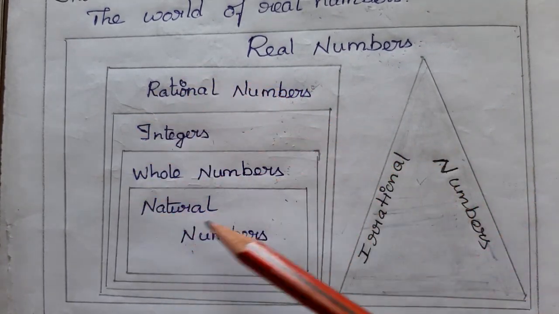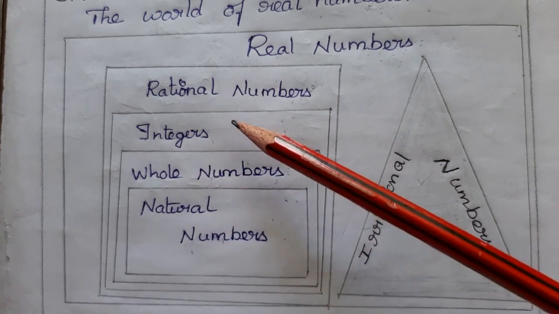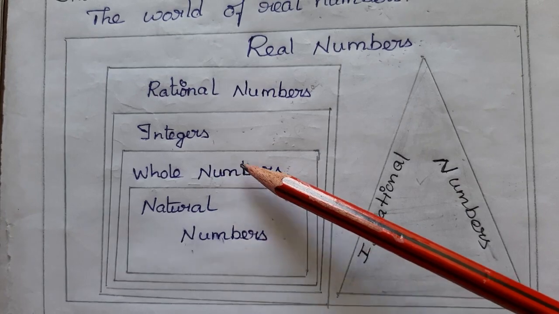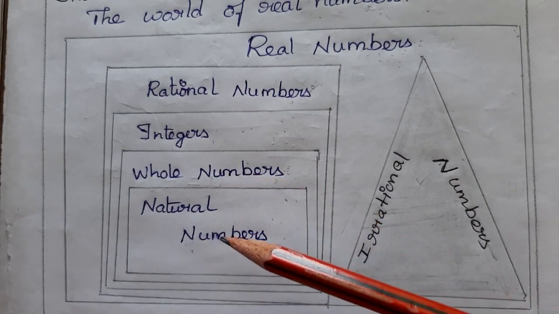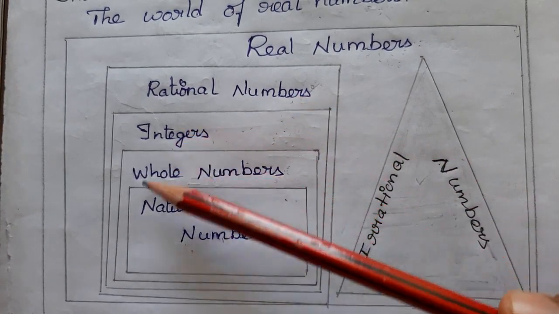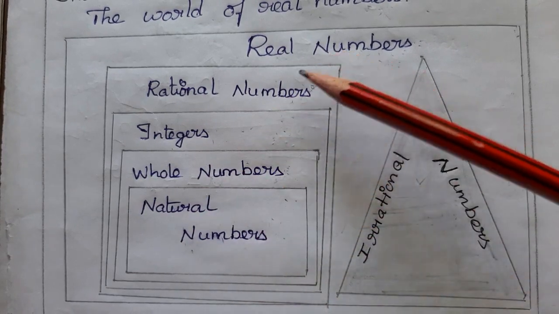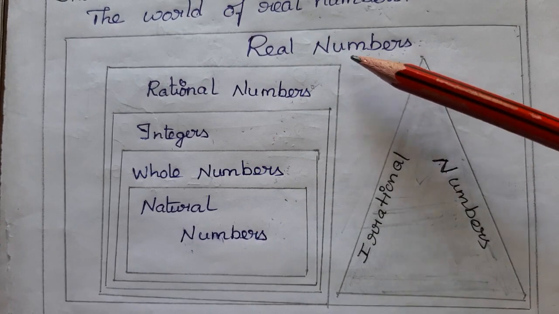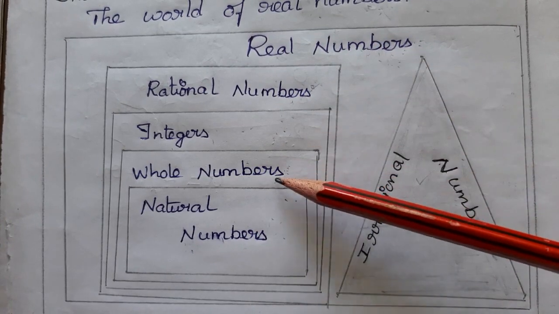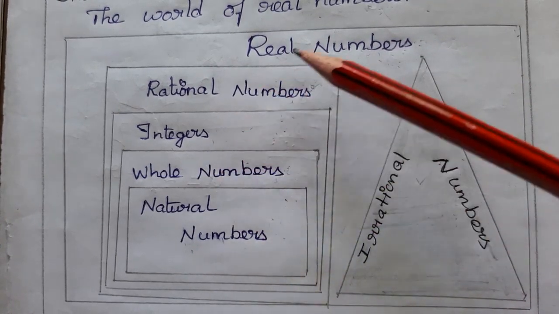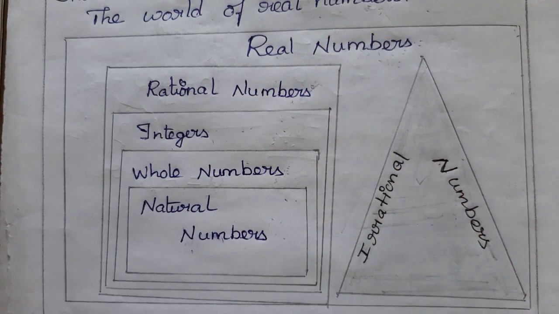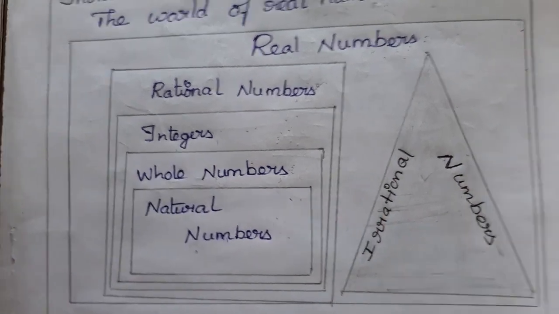You can see the rational numbers have some collections: the collections of integers, whole numbers and natural numbers. So rational numbers have a collection of these three, and real numbers have a collection of all these things. Every natural number is a real number, every whole number is a real number, every integer is a real number, every rational number is a real number, every irrational number is a real number. Now we will see what these numbers are.